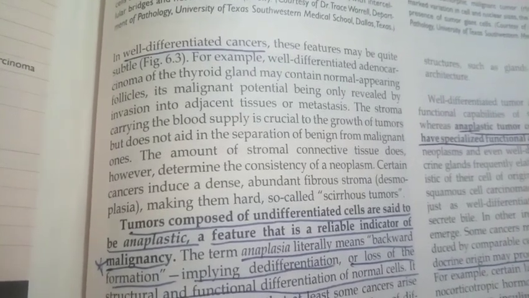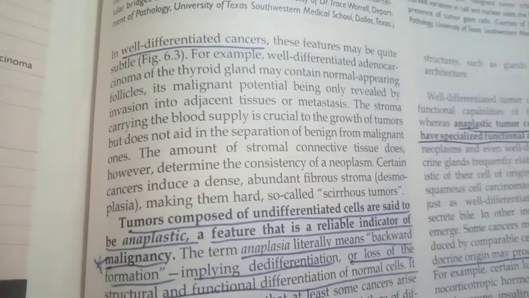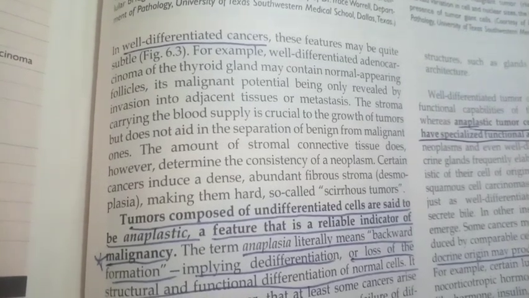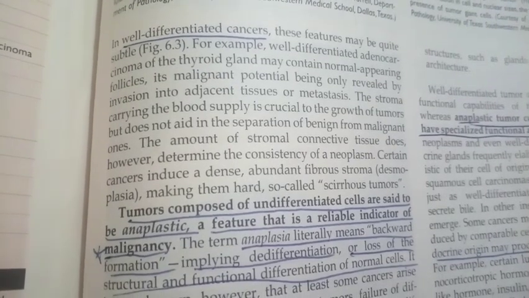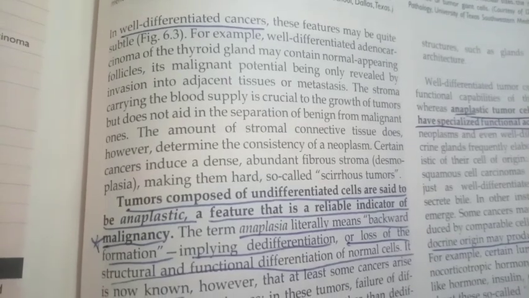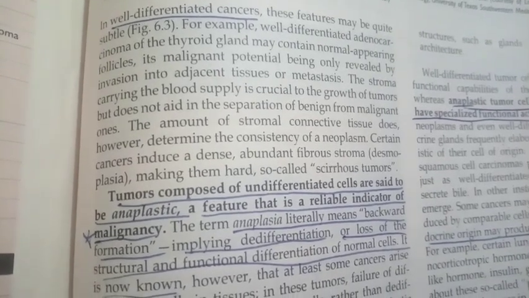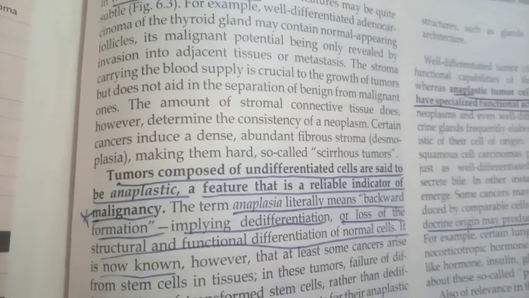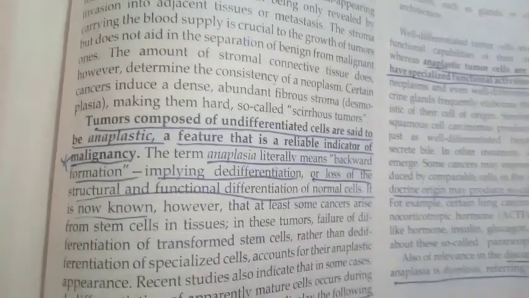The stroma carrying the blood supply is crucial to the growth of tumors but does not aid in the separation of benign from malignant ones. The amount of stromal connective tissue does, however, determine the consistency of the neoplasm. Certain cancers induce a dense, abundant fibrous stroma, making them hard, so-called scirrhous tumors.